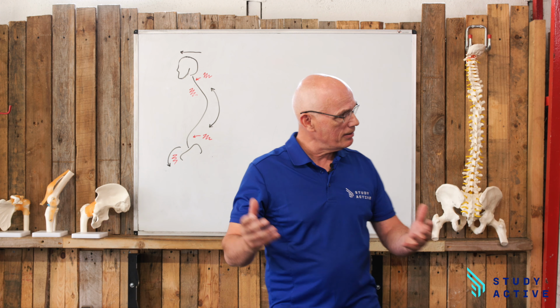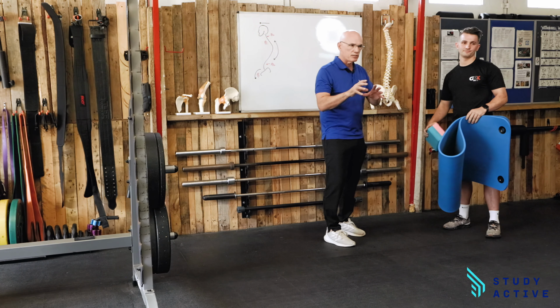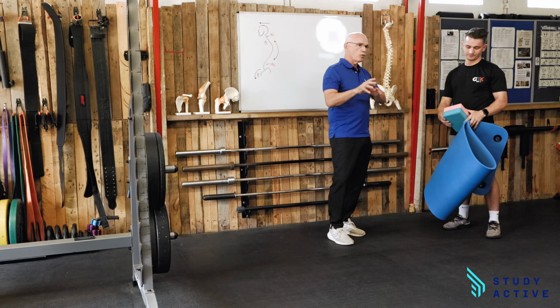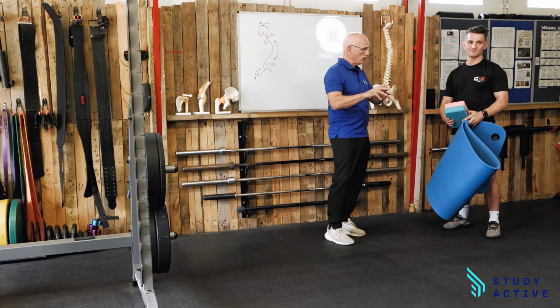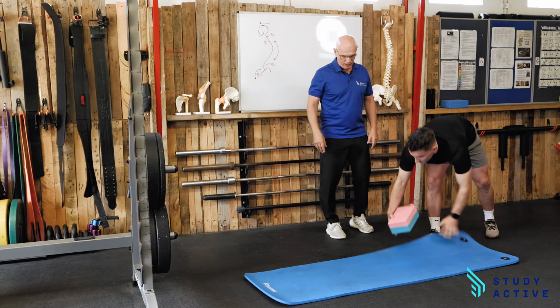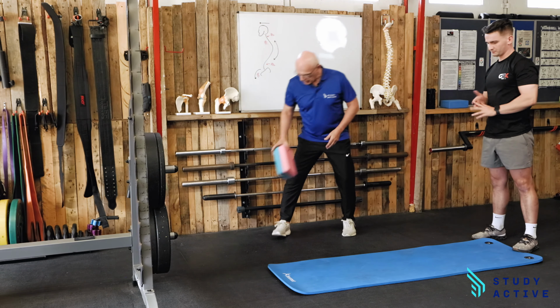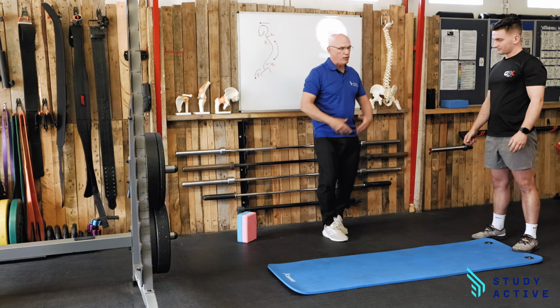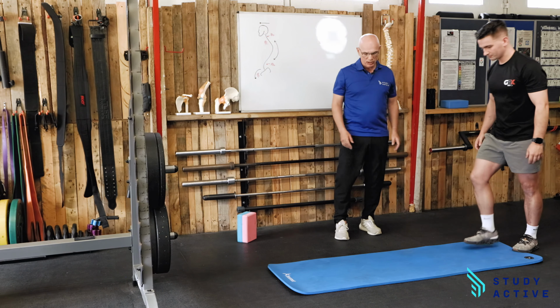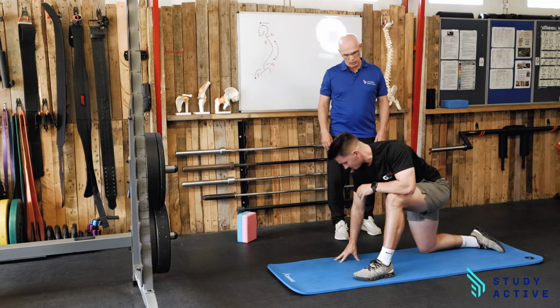Right, so I'm going to bring in my model, Will, who's going to come in, and we're going to go through a couple of exercises to reinforce those points. Okay, Will? All good? Good to go. If you could pop your mat down on the floor there, that would be fantastic. We'll start with a hip flexor stretch. If we go into a sort of lunge position, classic hip flexor stretch, Will, that's good.